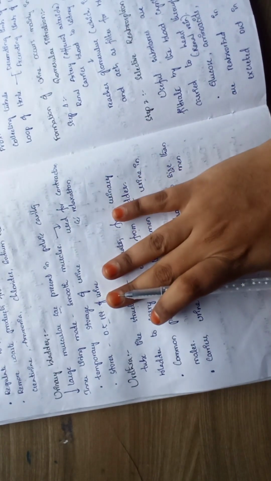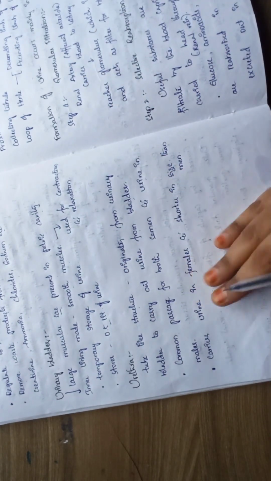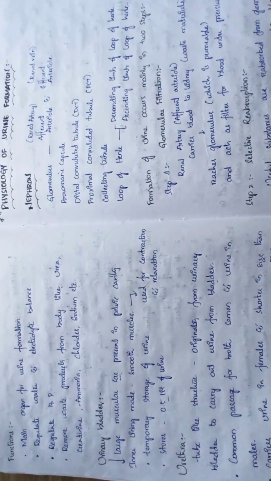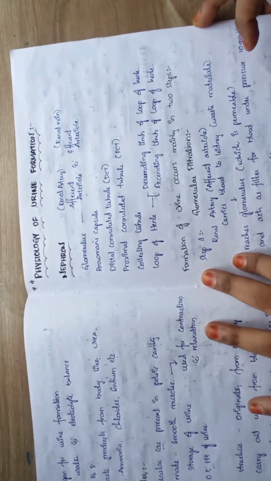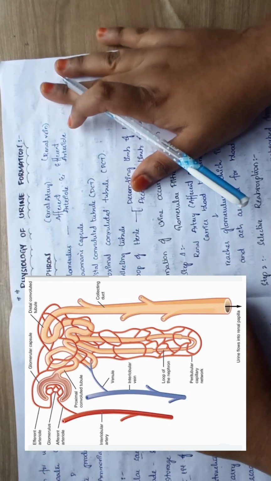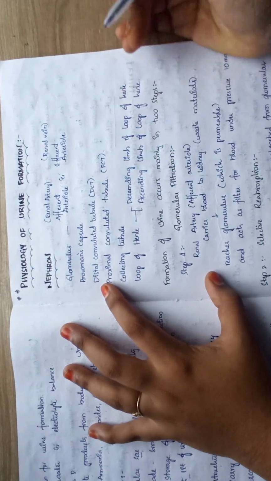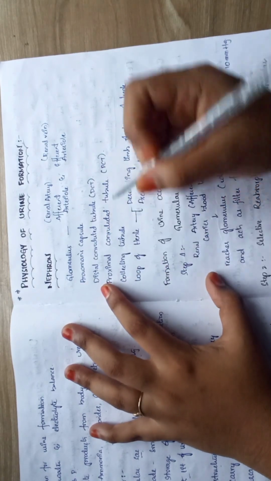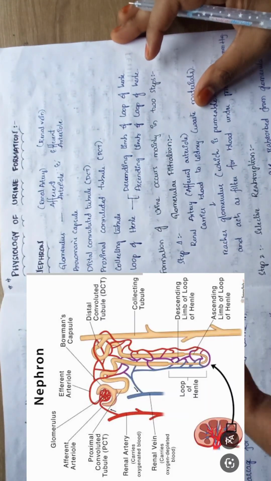This is all about the anatomy of the urinary system, that includes the kidneys, urinary bladder and urethra. Okay, then coming to the physiology of urine formation. I will show you the nephron diagram, which plays a major role in urine formation. I'll explain all the labels.